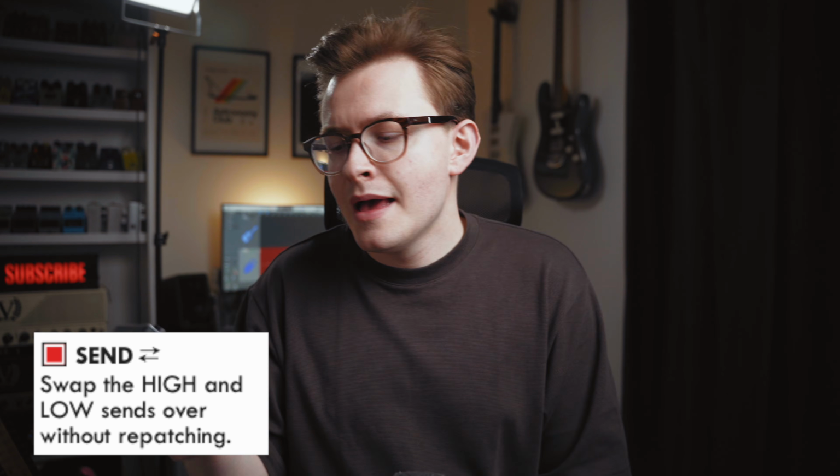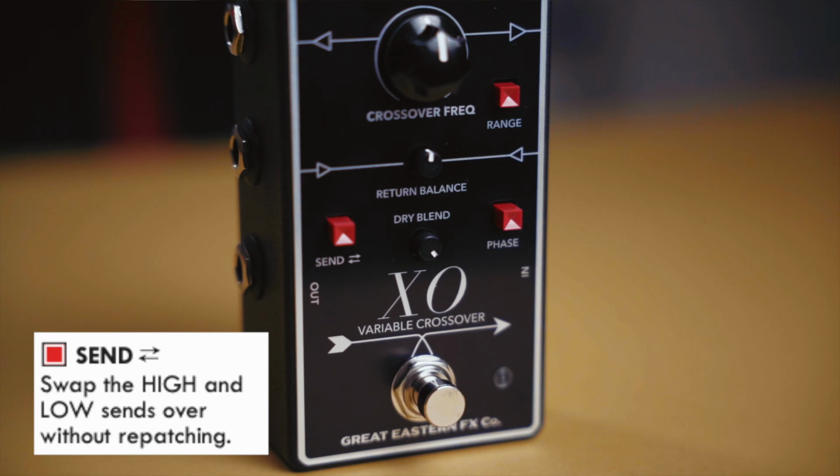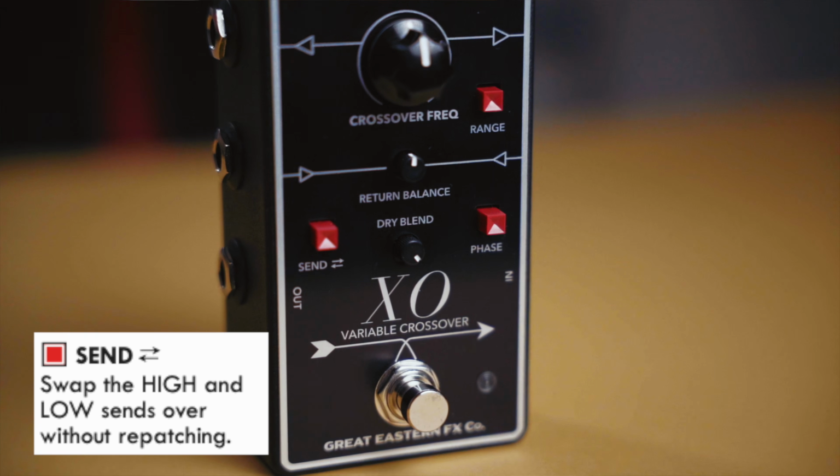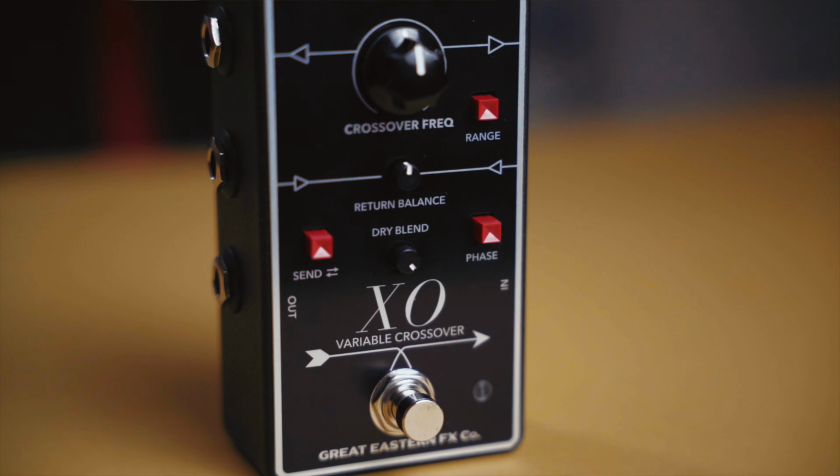And then we have the send flip switch, which I did touch on earlier, but basically that flips the sends left and right. So what was affecting the high end is now affecting the low end, and vice versa. Really useful switch. That's probably my favorite one.